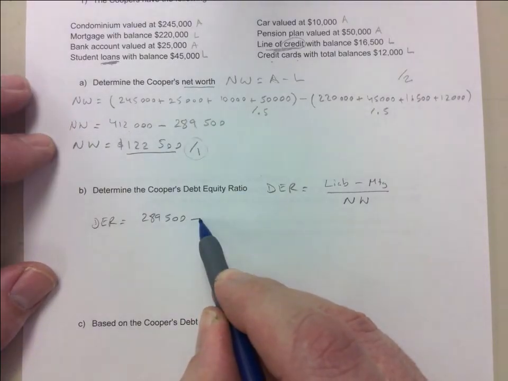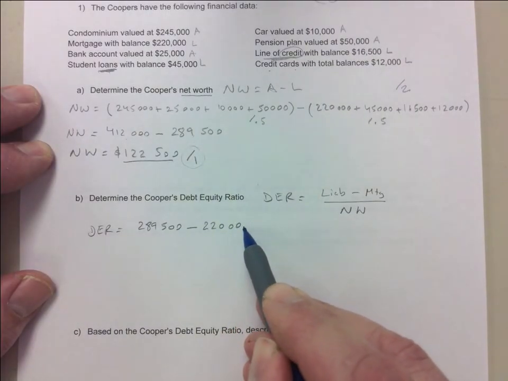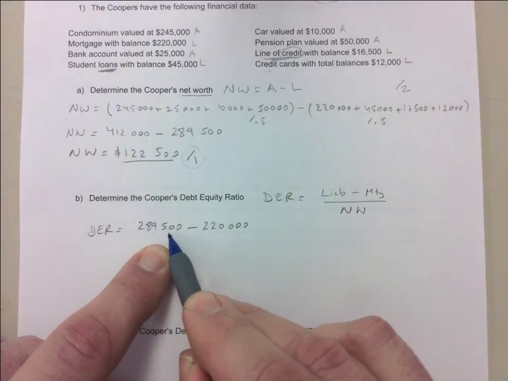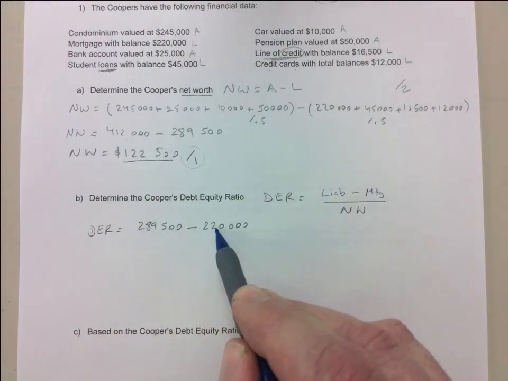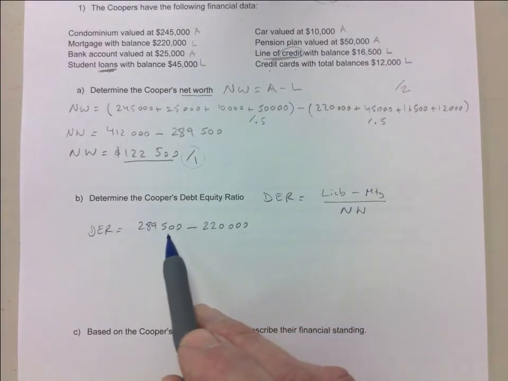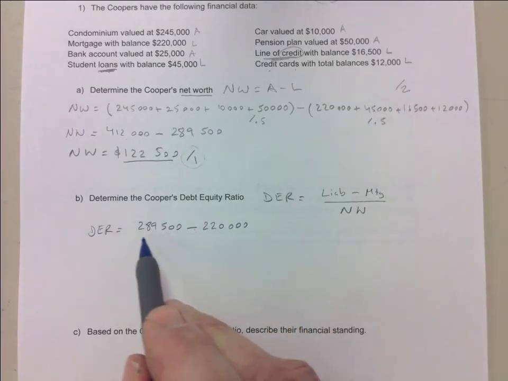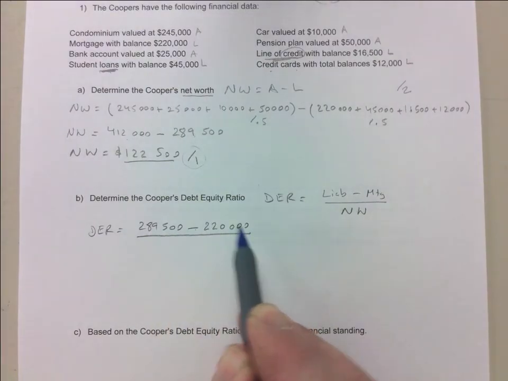My mortgage was 220,000. So yes, you subtract it, even though it's part of your liabilities. Now you subtract it out of it again. So basically, you just want to know, how much do I owe other than the mortgage, other than like the real estate, divided by your net worth.